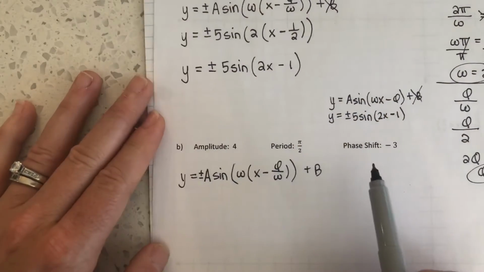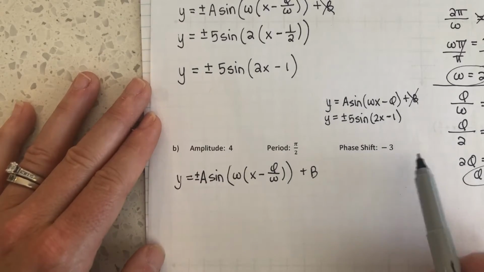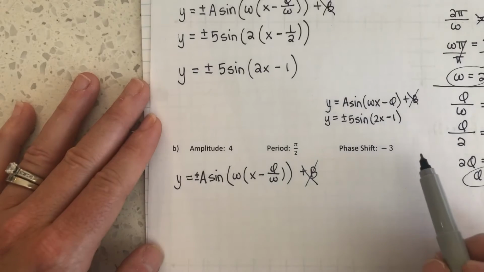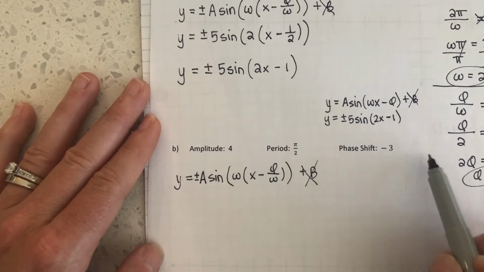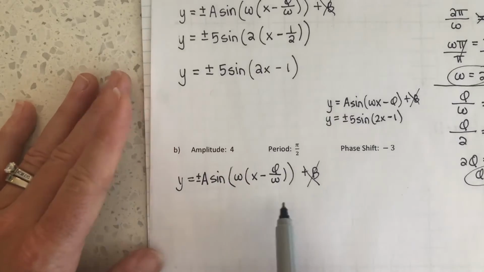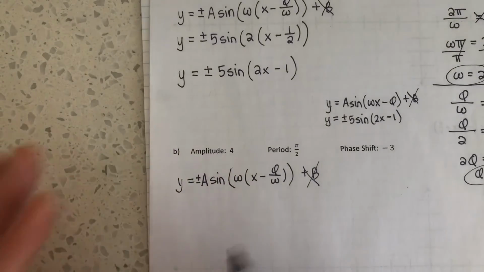Now again, this one also does not talk about a vertical shift, so that means I don't need a plus b in my equation. If there's a vertical shift, you would just take that number and stick it on the back of your equation, okay? All right, so here we go. We can start plugging in exactly what we know.